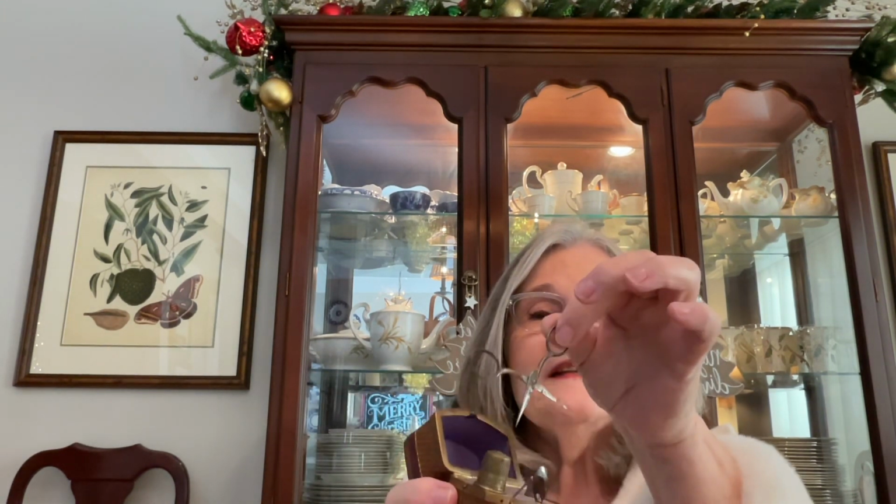I wanted to show you a couple of ladies' companions I hope you would like to see. So these little things are antiques, and ladies would take them with them when they would go away, or I guess keep them in their sewing room. And they have things like little scissors, whoops, and a thimble.